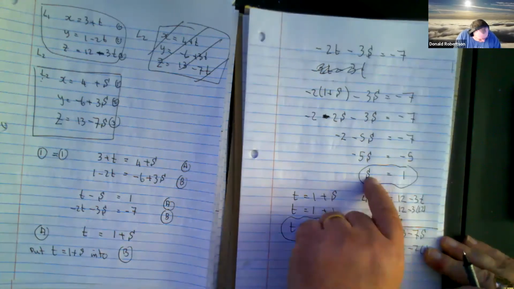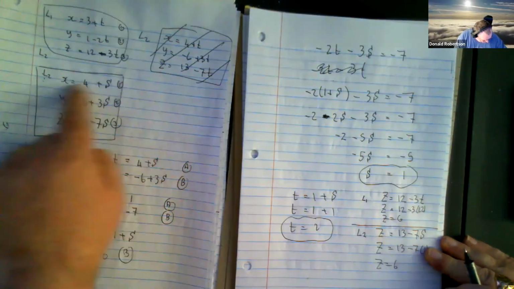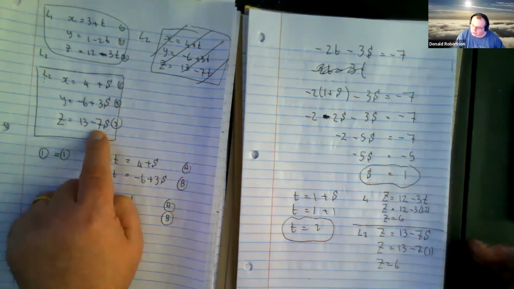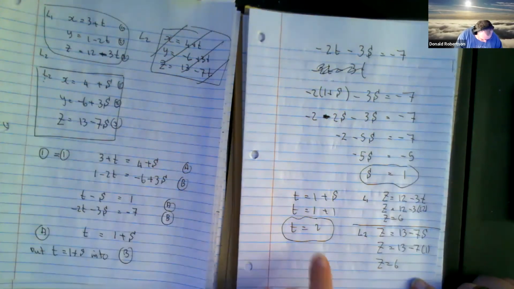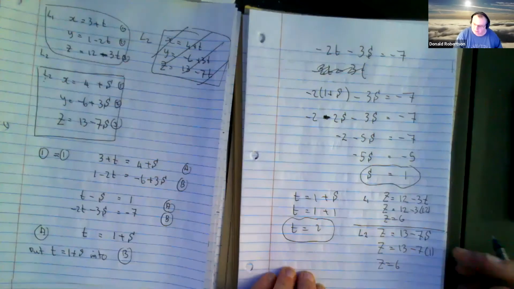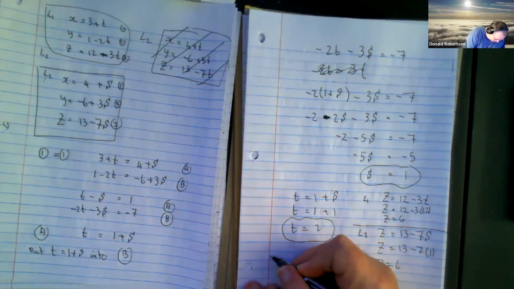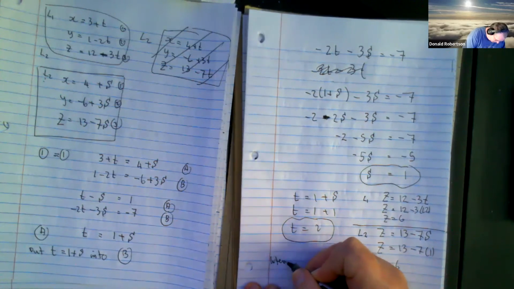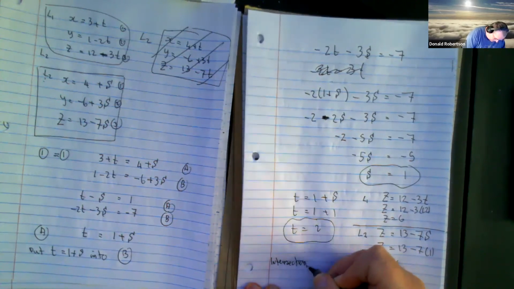Now, if you wanted to find out what are the coordinates of the point of intersection, couldn't I just take s equals 1 and put it in here, here, and here, and that would get me the xy coordinate? Or if I wanted to, couldn't I put t equals 2 into here, here, and here, and I would get the same result? And the point of intersection, let's risk it.